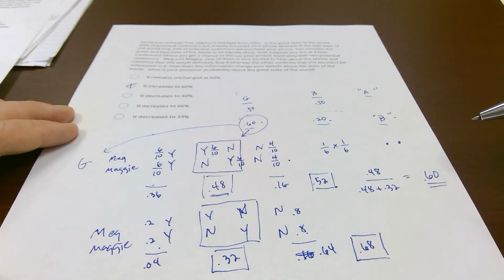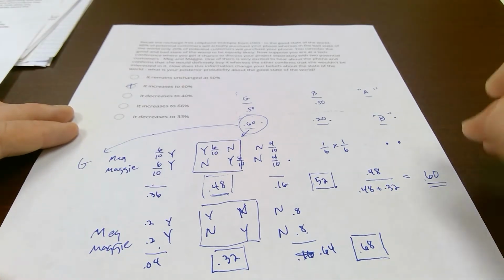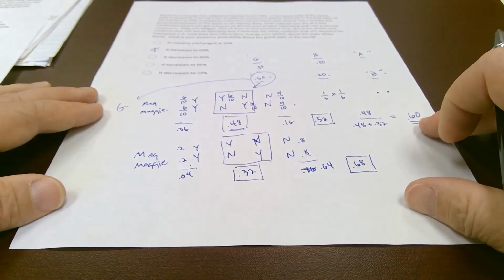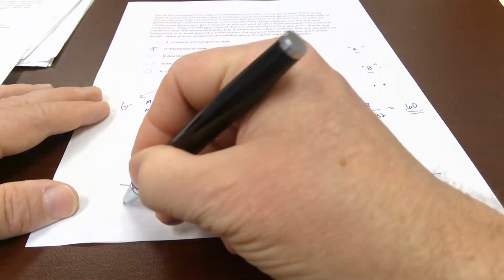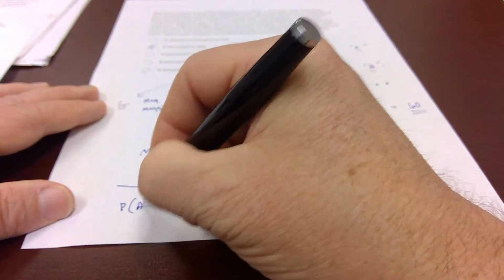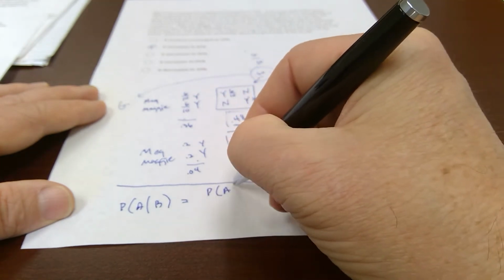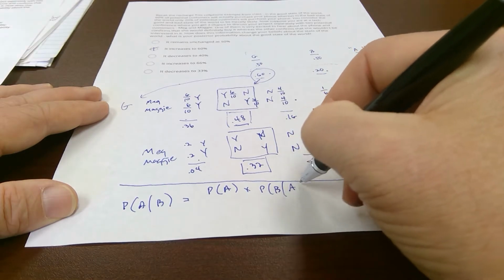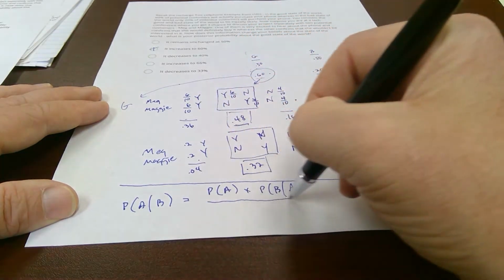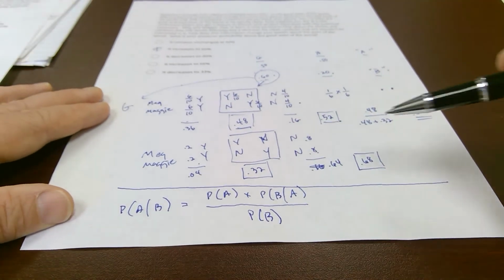Okay. Now, what if instead of doing all that, we used the Bayes theorem? I'm kind of running out of room, so I'm going to slide it up here. So this is if we do the Bayes theorem. The Bayes theorem is the probability of A given B is equal to the probability of A times the probability of B given A divided by all of the probabilities of B. Okay, it was helpful for me.